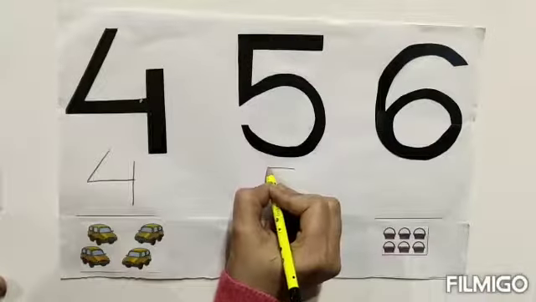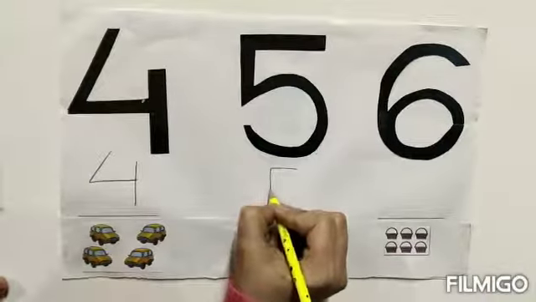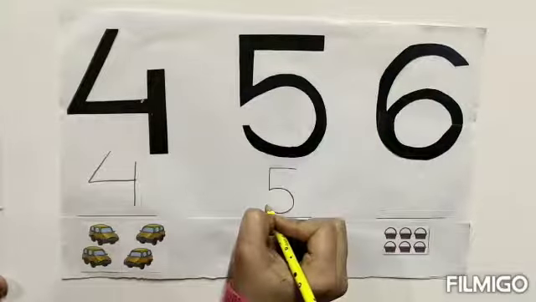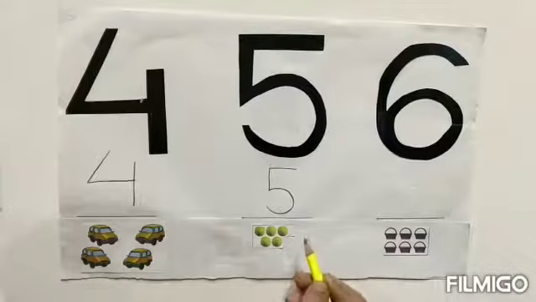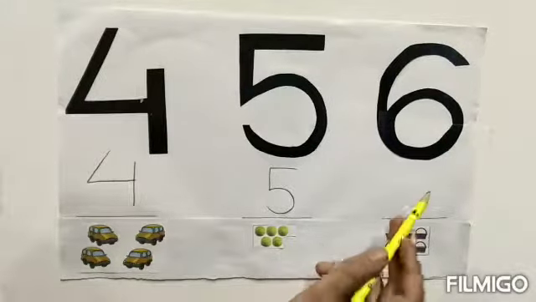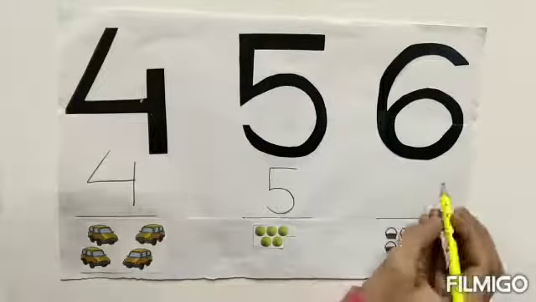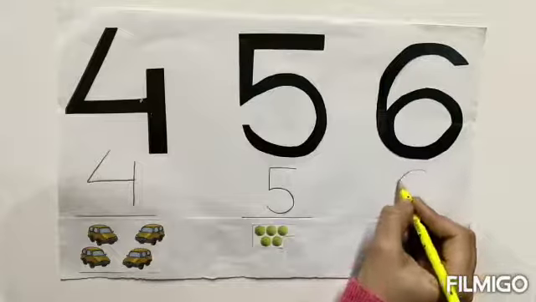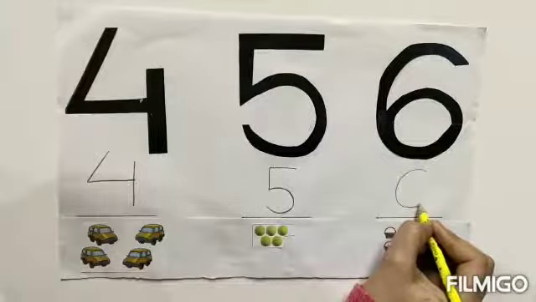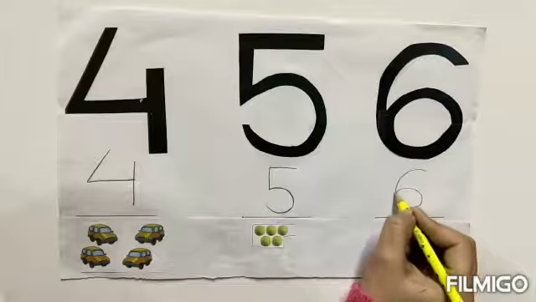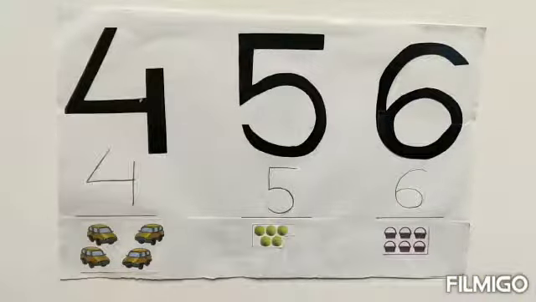Sleeping line, standing line, curve, 5. And now, which number comes after 5? Very good, number 6. For 6, we need a curve joining another curve. 6.